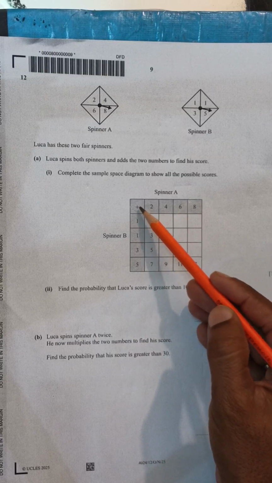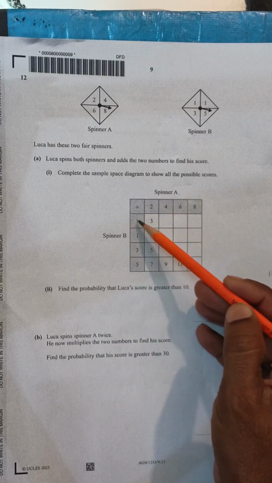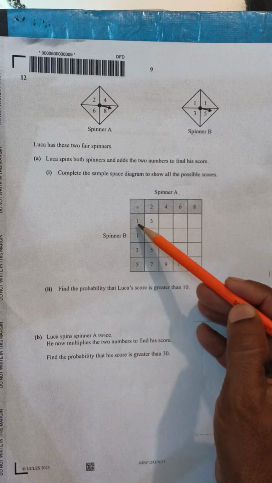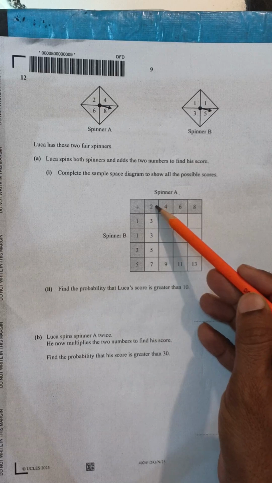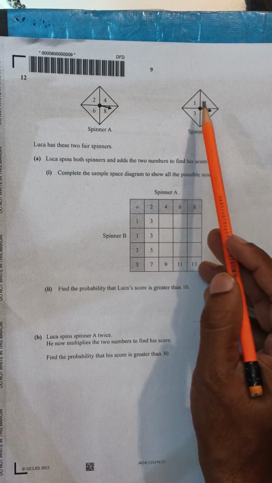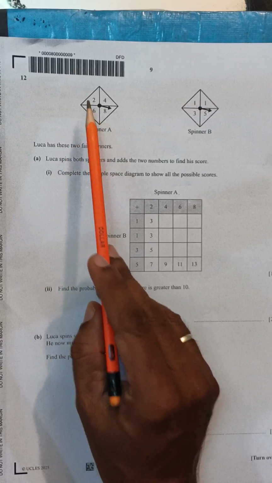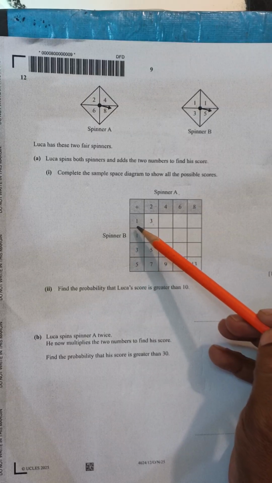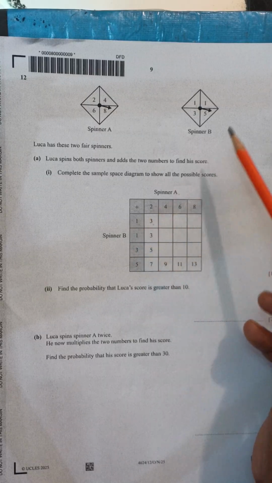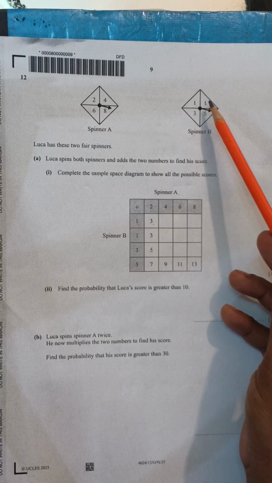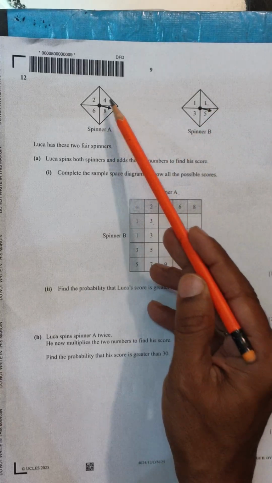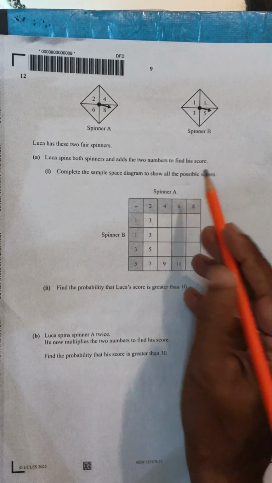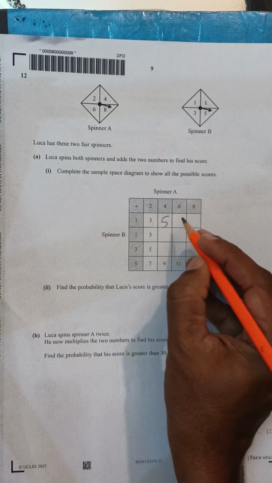Let's say spinner A is here, spinner B is here. If spinner B has 1, spinner A has 2, so 1 plus 2 is 3. When spinner B has 1 and spinner A has 4, 1 plus 4 is 5.